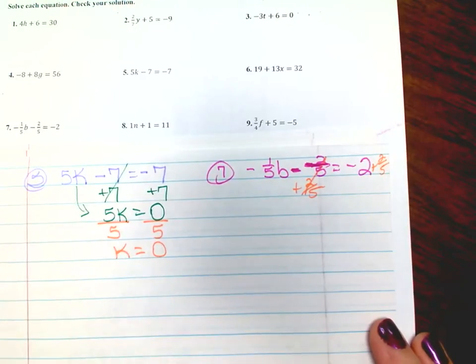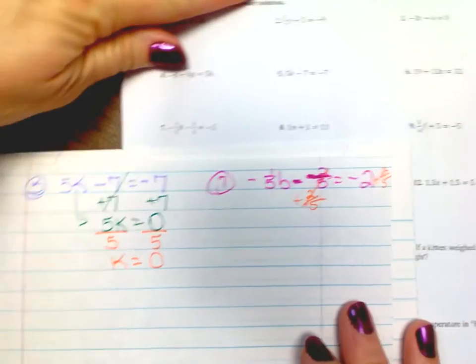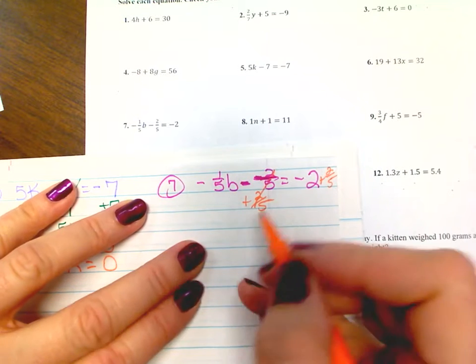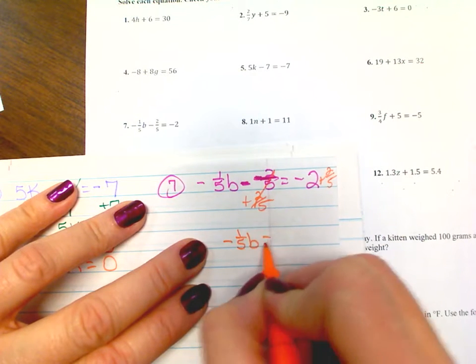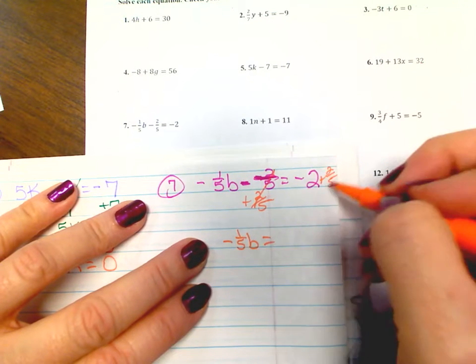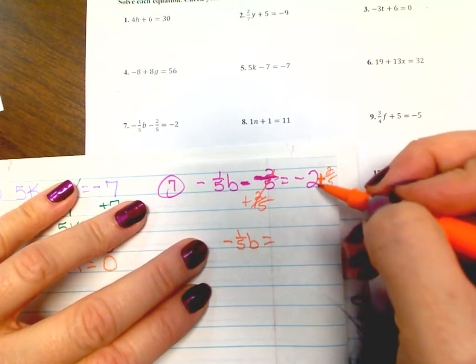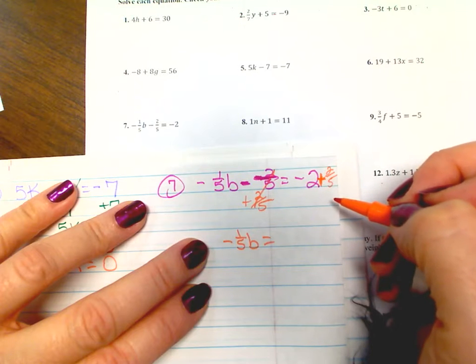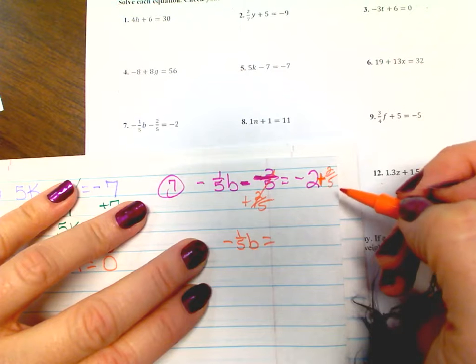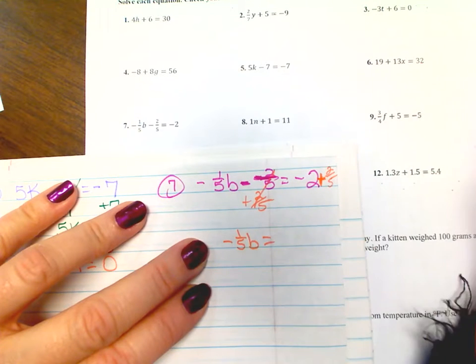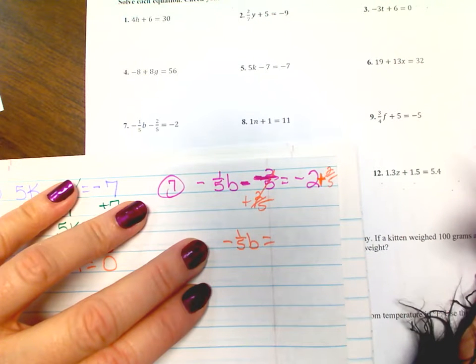Sorry, couldn't see. I'm going to bring down my negative 1/5 b equals. Now, to add this, I've got to have a common denominator. Actually, if I'm just adding 2/5 to 2, it's going to be 2 2/5. But to finish, I'm going to have to make an improper fraction.